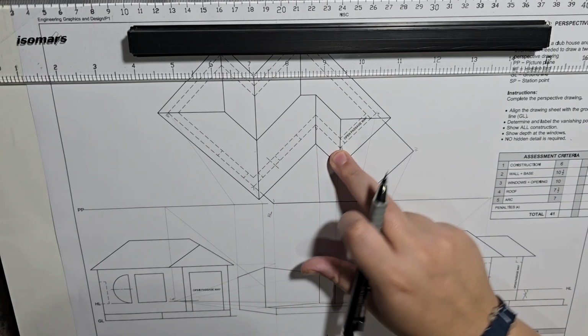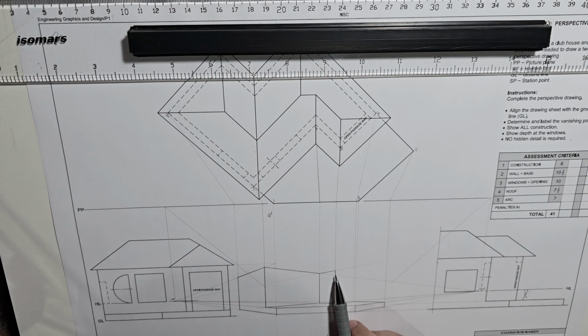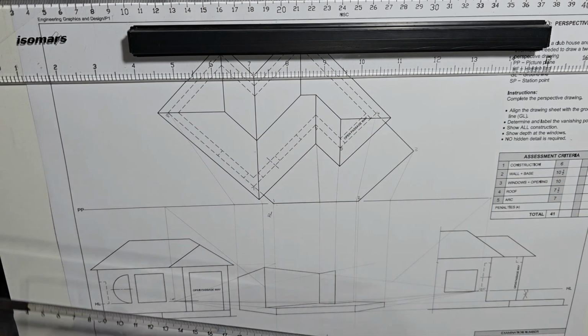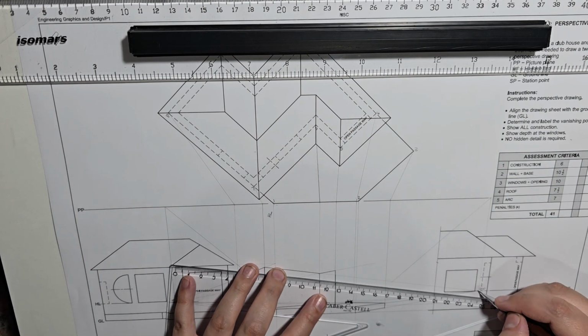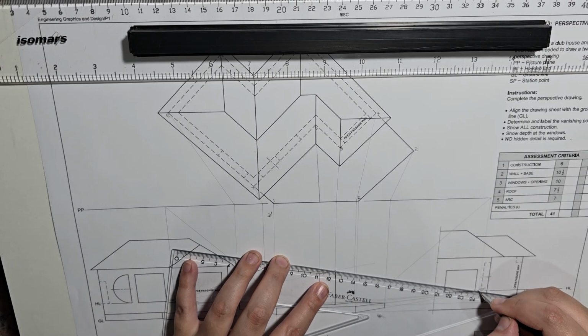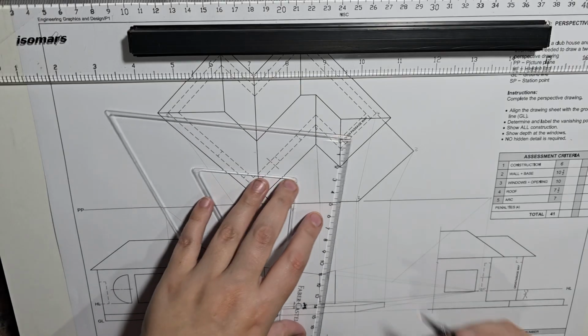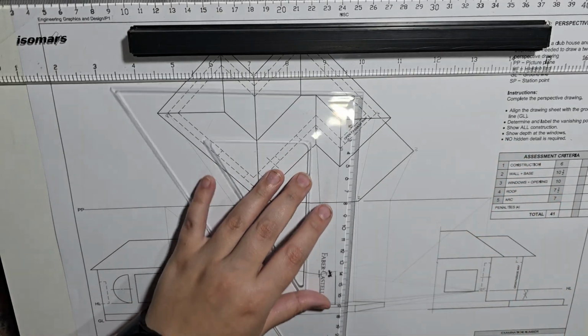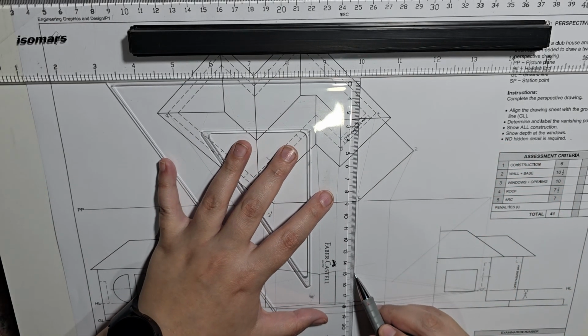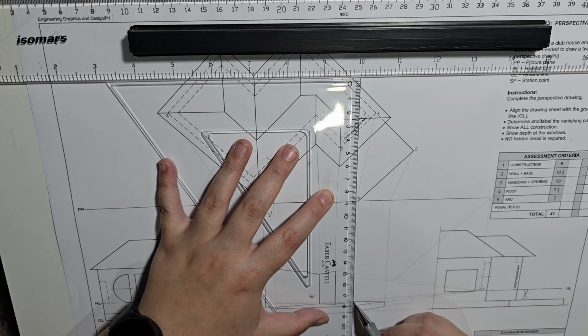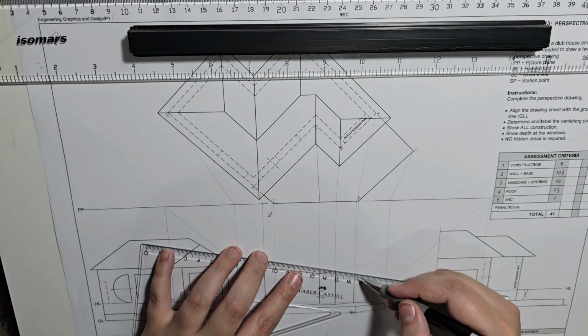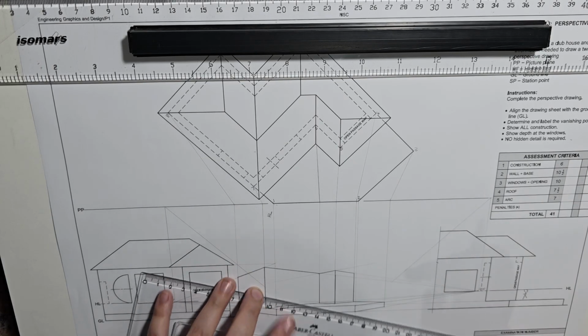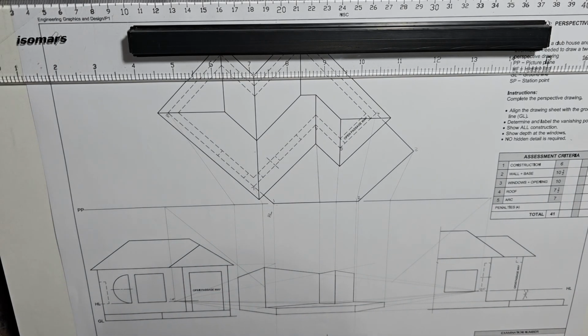There we go. From 5 it goes to 4. So from here, right side, right vanishing point. Four is already brought down. Just trust the process. Okay, and that is all our walls. So before I add all of the windows and everything, I'm going to do the roof.